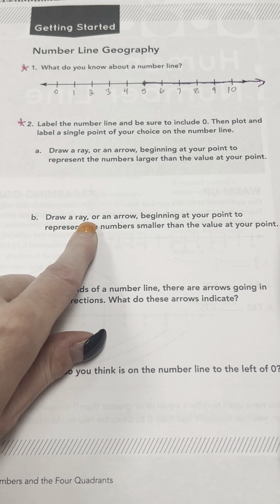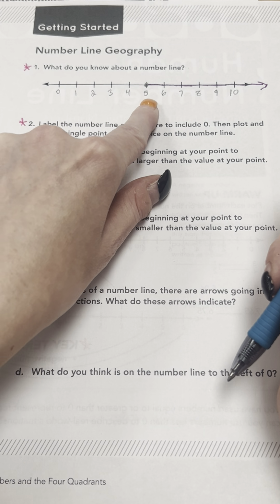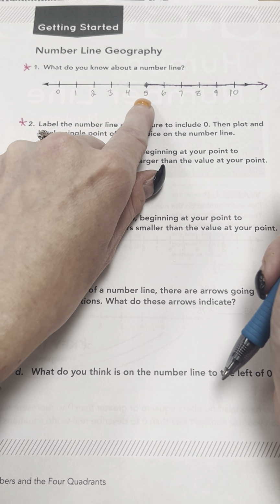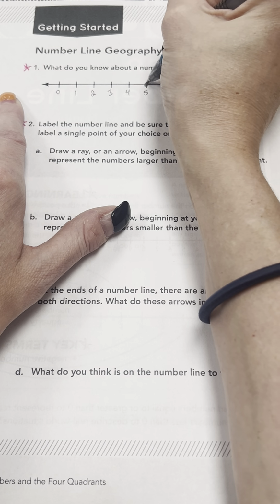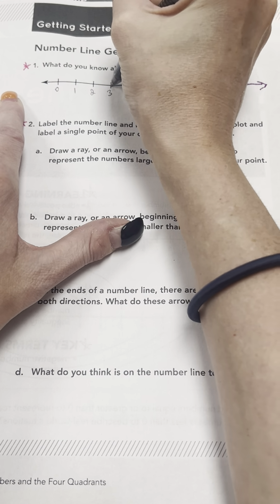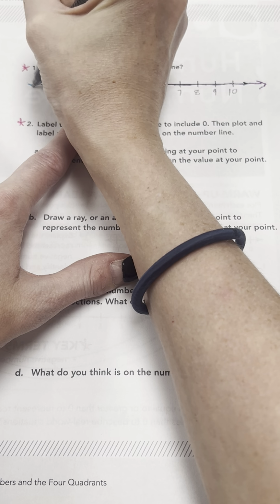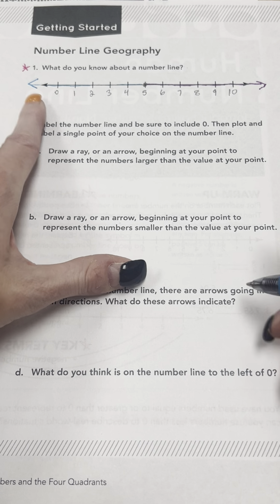2B says draw a ray or an arrow beginning at your point to represent the numbers smaller than the value at your point. Well, we all know that a number smaller than 5 would be going this way. So I'm going to take from my point and I'm going to draw a line or an arrow going to the left of my point. So that's going to be my ray.